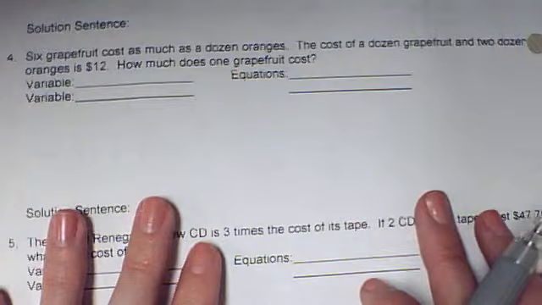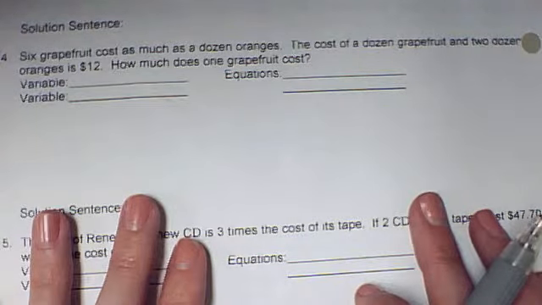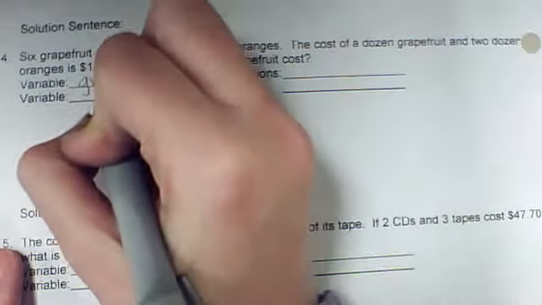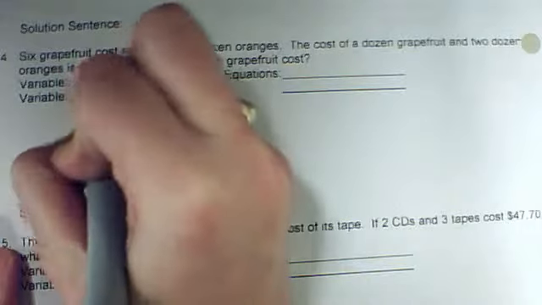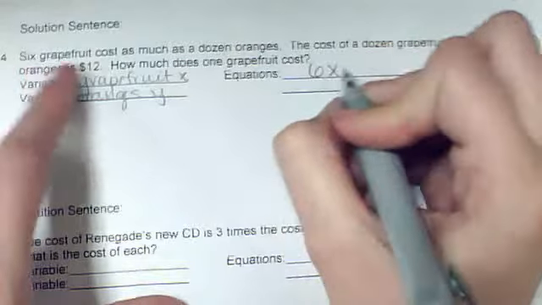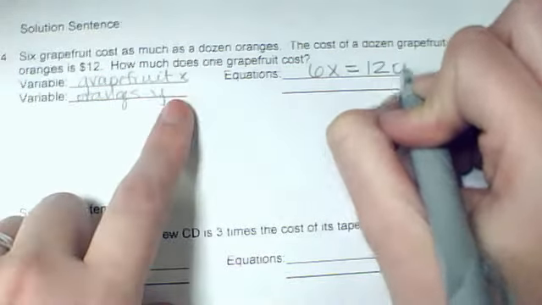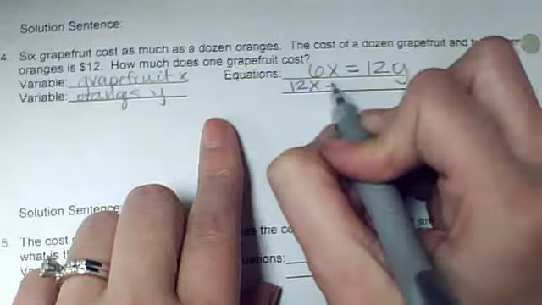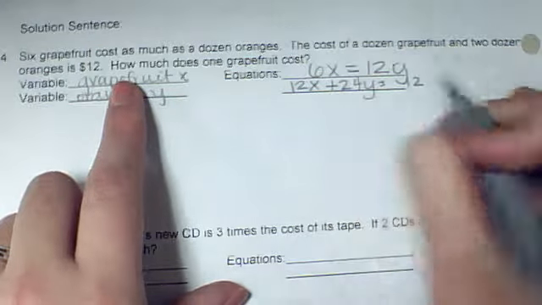6 grapefruit cost as much as a dozen oranges. The cost of a dozen grapefruit and 2 dozen oranges is $12. How much does 1 grapefruit cost? So we said, well, grapefruits, we'll call those x, and oranges, we'll call those y. My first equation is 6x, 6 grapefruit, cost as much as, which means equals, a dozen oranges, so 12y. The cost of a dozen grapefruit and 2 dozen oranges, 2 dozen would be 24, equals $12.